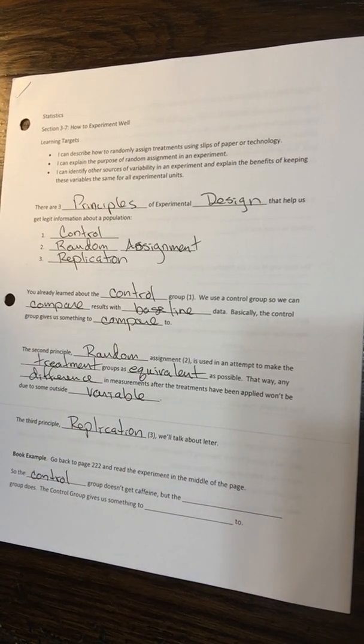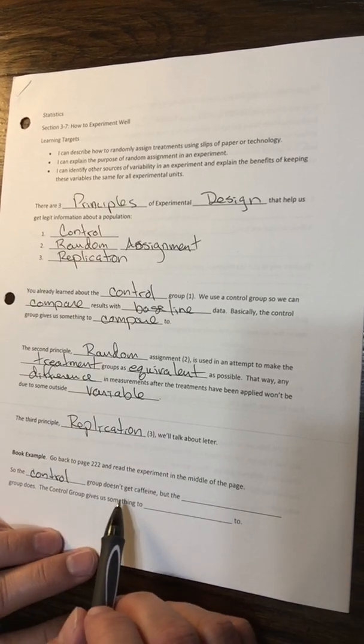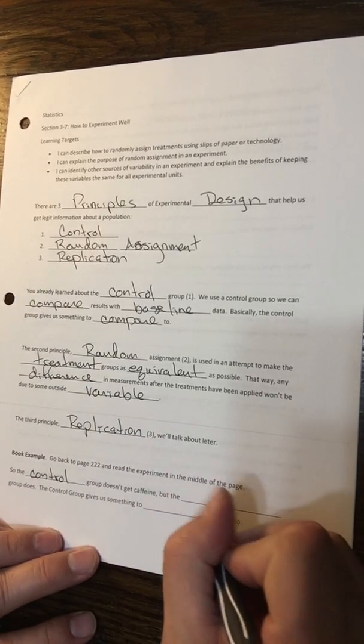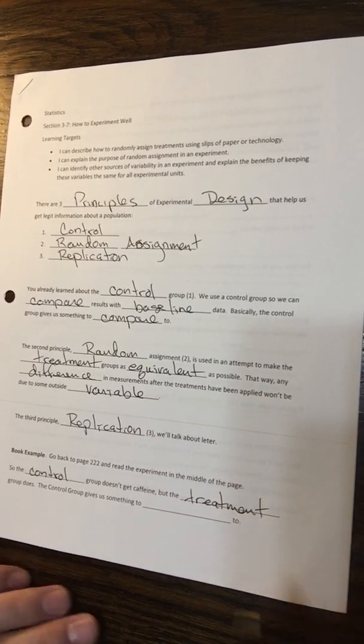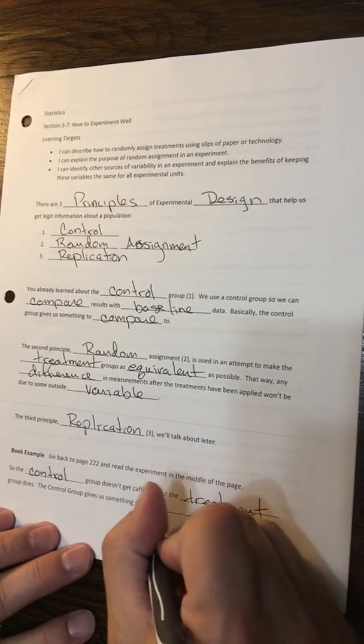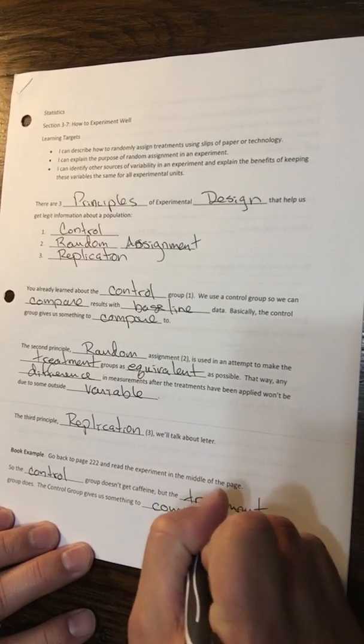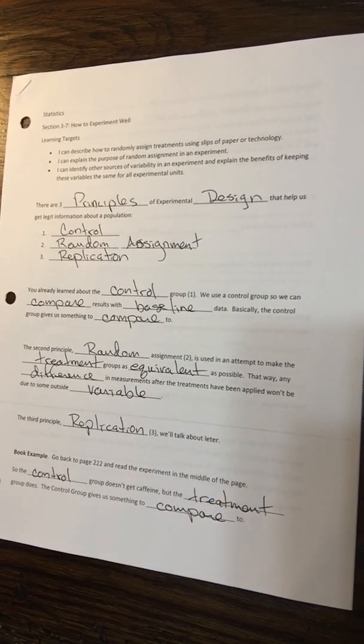They had everybody go through the same thing, so you're not really comparing anything. The control group doesn't get caffeine, but the treatment group does. That's what we should do. The control group gives us, again, it gives us something to compare to. Okay, that's the idea there. Let's go to the next page.